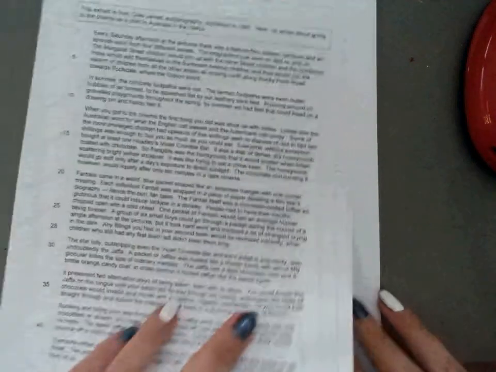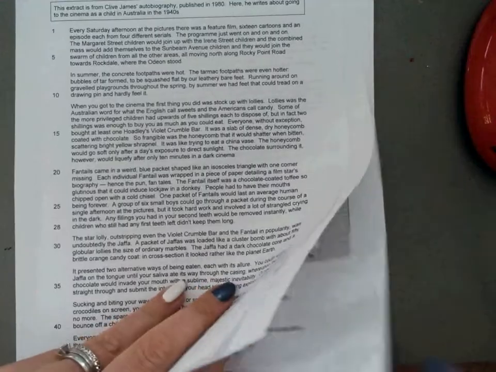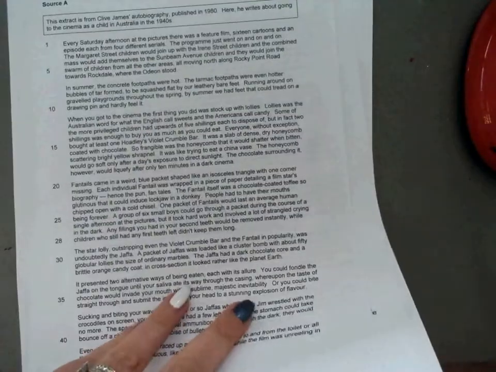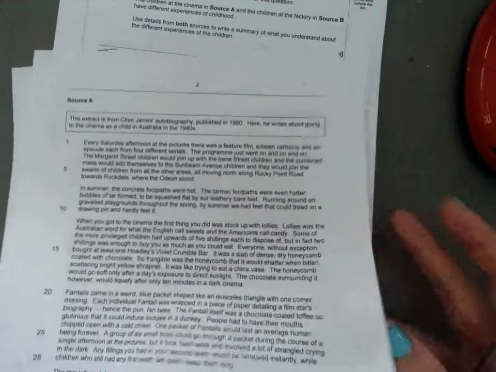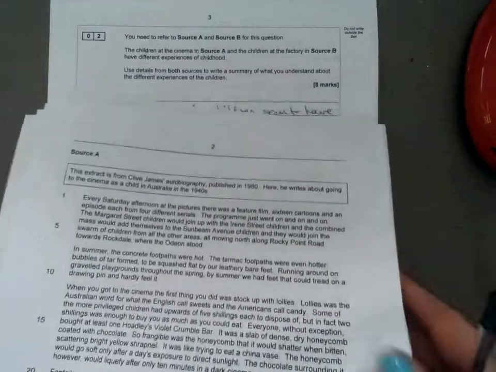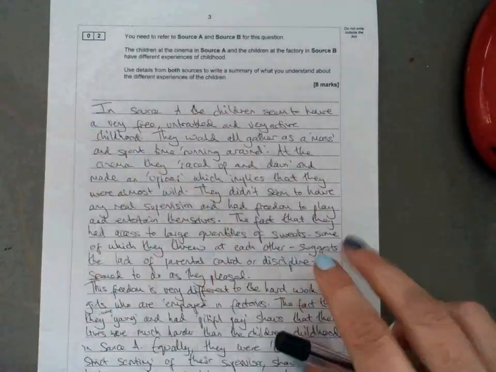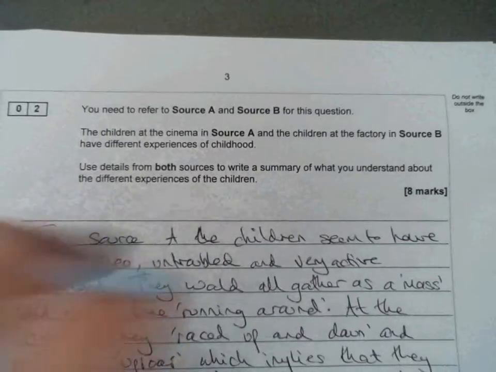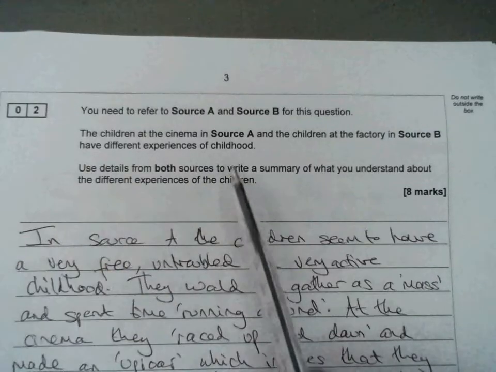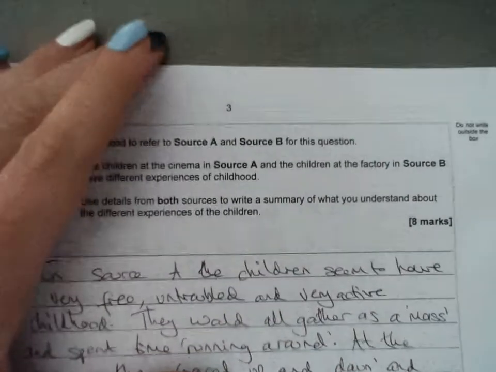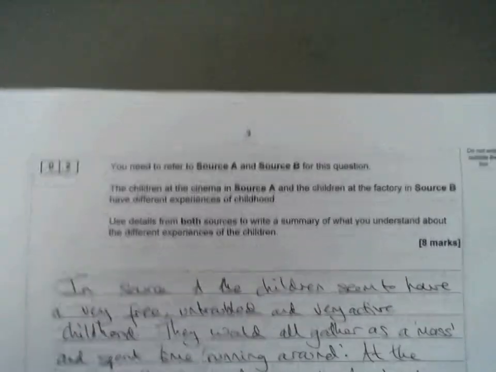Okay, we're going to look in this tutorial at question 2, the question that requires you to summarise the differences in a text. So for this question, we've got the idea of the children have different experiences of childhood, use the details from both sources to write a summary of what you understand and the different experiences of the children.